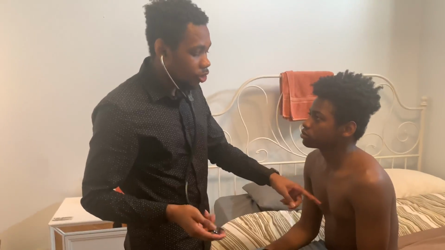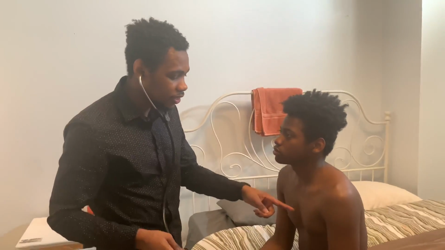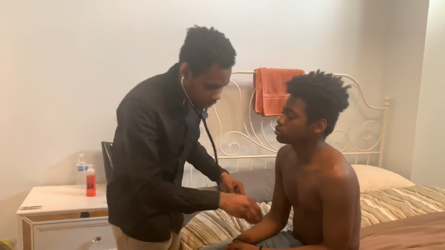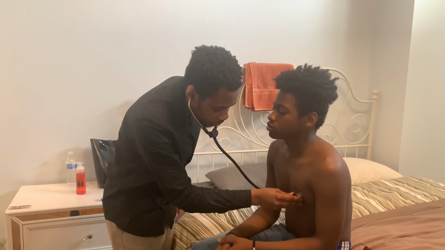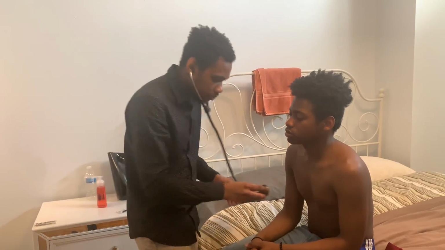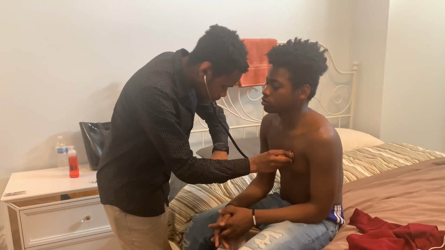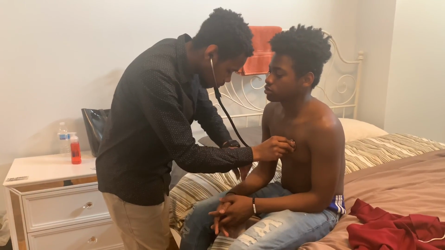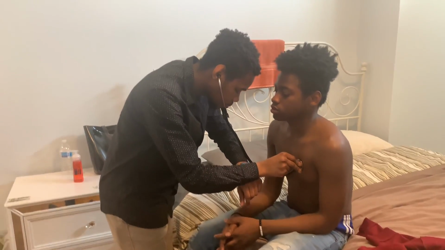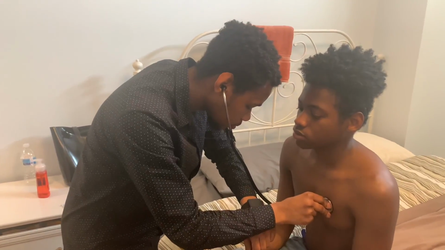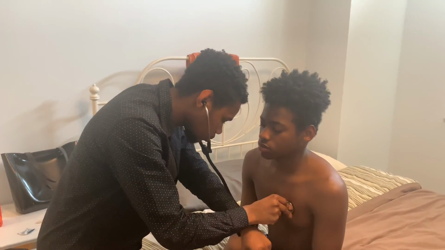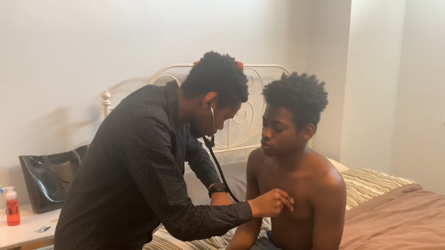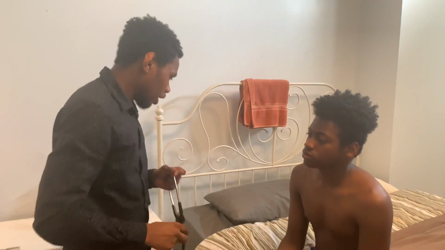And now I'm gonna listen to the mitral valve, which is found on the left midclavicular line, in the fifth interspace, which is here. Okay, now I'm gonna ask him for his apical pulse. So his apical pulse is 80 beats per minute.